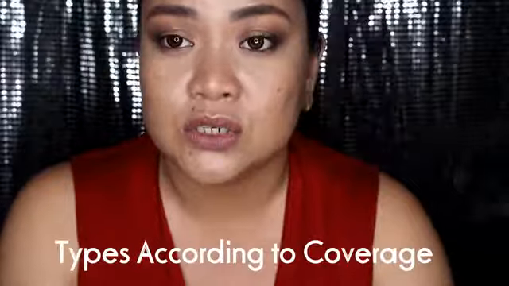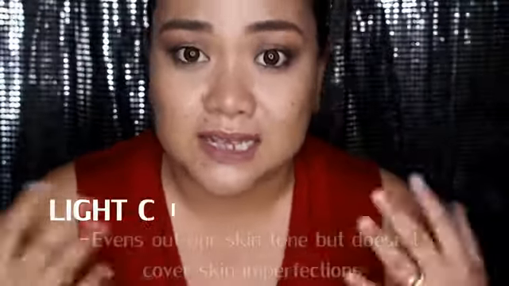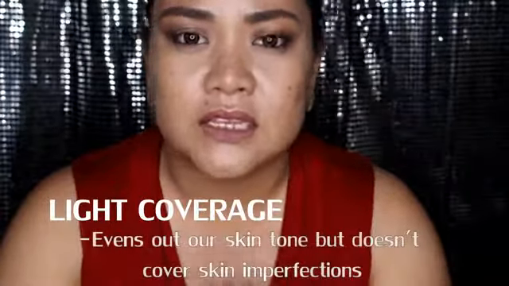Let me now discuss the different types of foundation according to coverage. We also have three different coverages for our foundation: light, medium, and full coverage. Light coverage evens out your skin tone, but it doesn't cover your skin imperfections. This kind of foundation is perfect for people who have normal skin, because you guys don't have problematic skin at all.